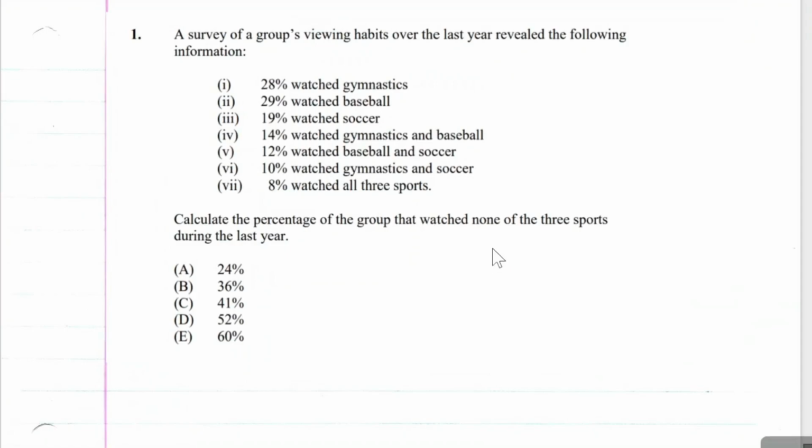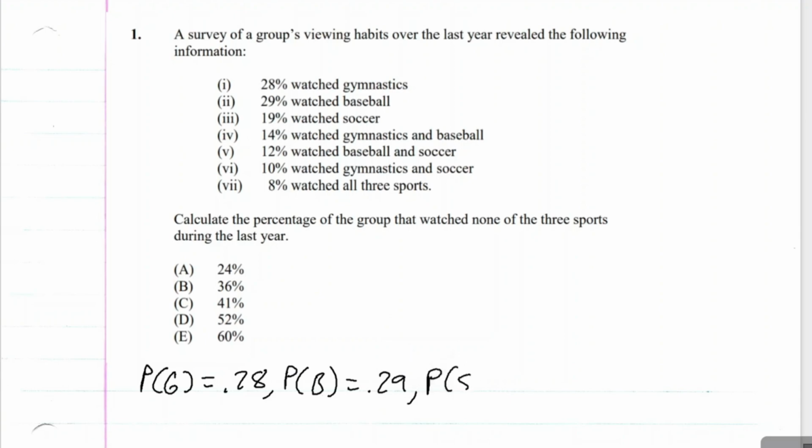Okay, so a survey of a group's viewing habits over the last year revealed the following information. It revealed that 28% watch gymnastics, so the probability of watching gymnastics is equal to 0.28. The probability of watching baseball was 0.29. The probability of soccer is 0.19.